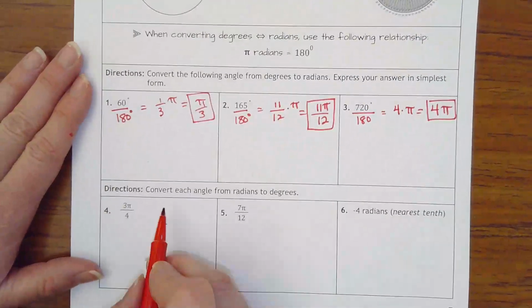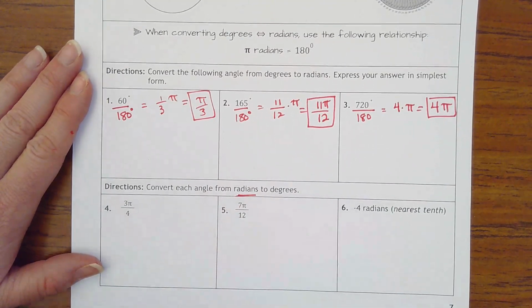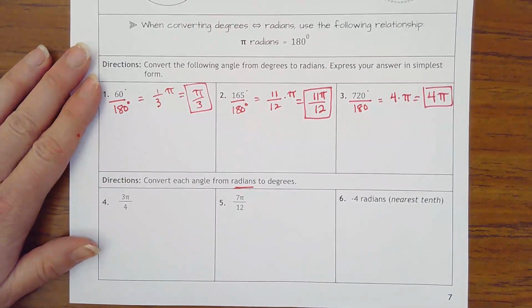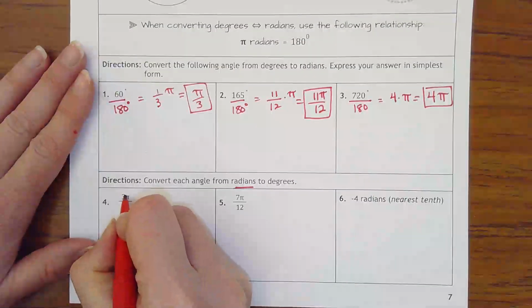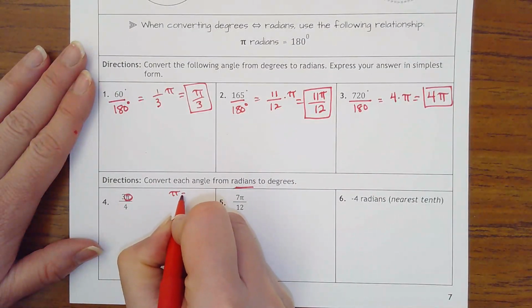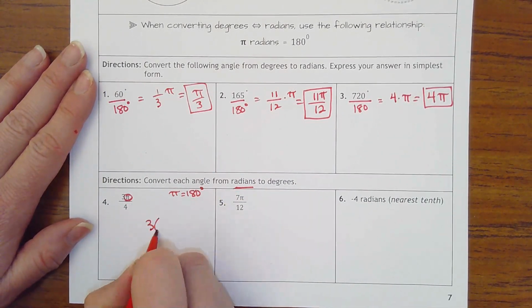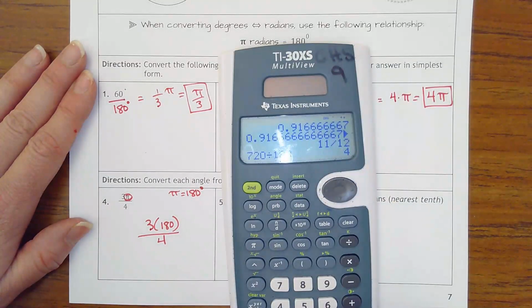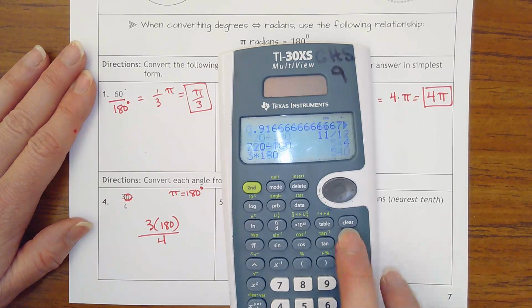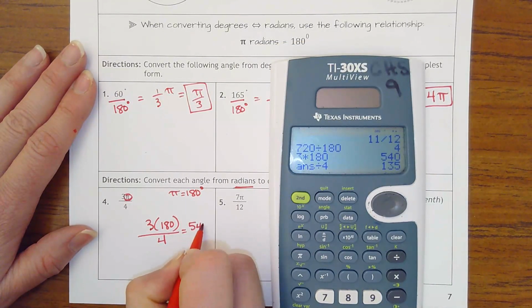Okay, now taking an angle that's in radians and changing it to degrees is a little easier once you know what you're doing. So pi, we said, is equal to 180 degrees. I can simply replace it. So I'm taking 3 times 180 divided by 4. 3 times 180 is 540, divided by 4 would be 135.